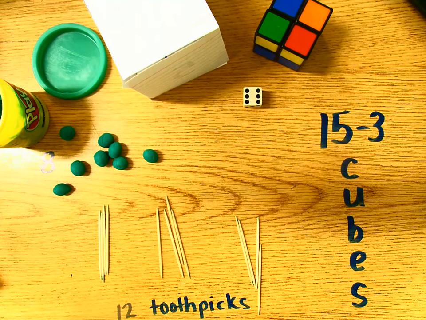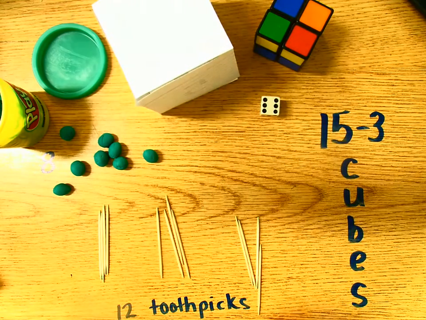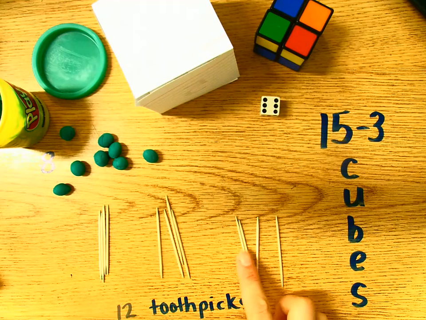So today for math in 15.3, we're going to be talking about cubes. And cubes are a three-dimensional shape, and they have 6 faces that look like squares. So we're going to go ahead and make a cube, and I would love it if you could do this with me at home.